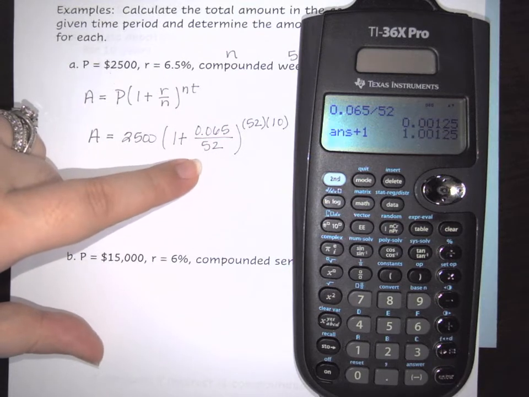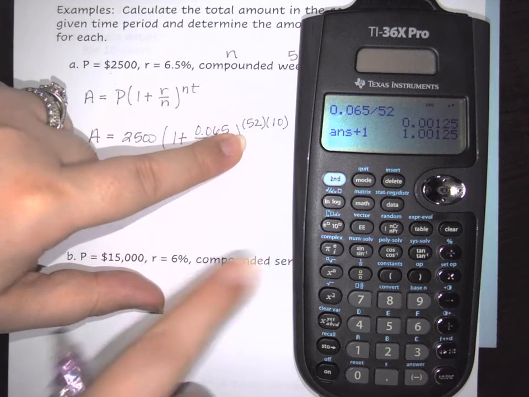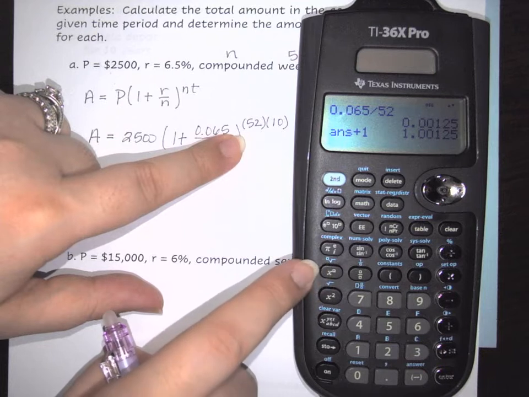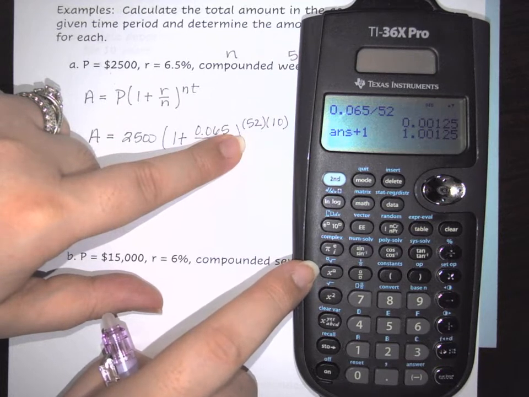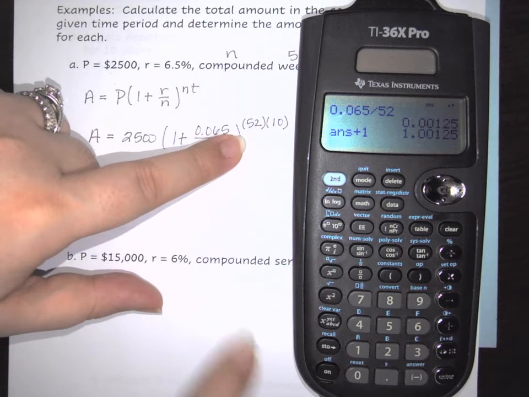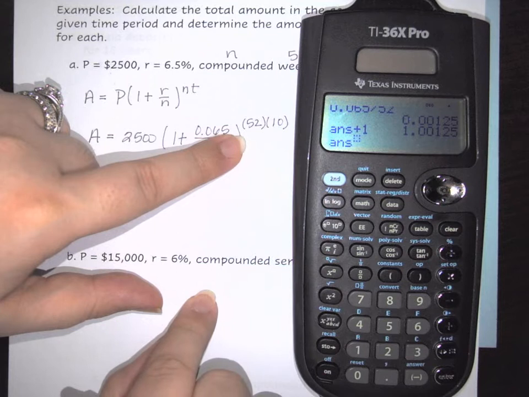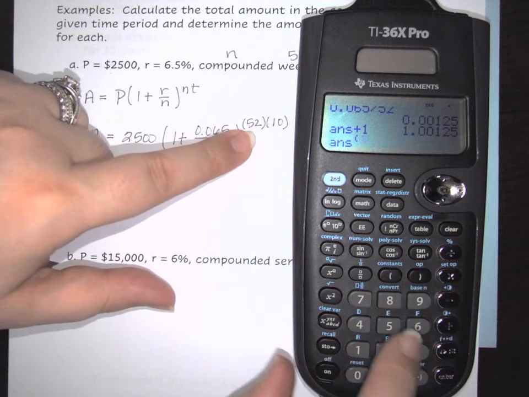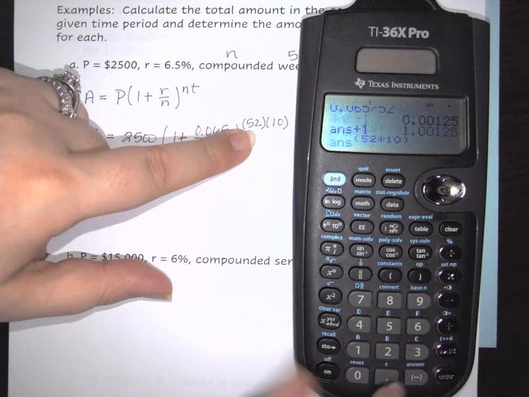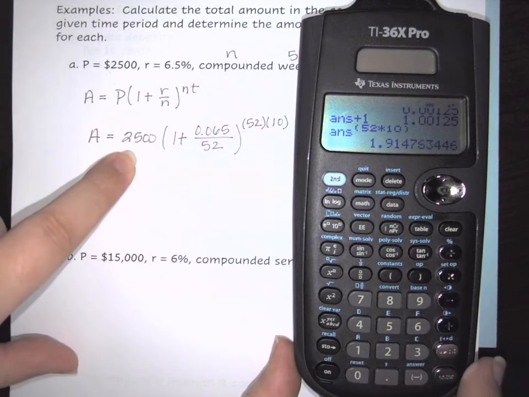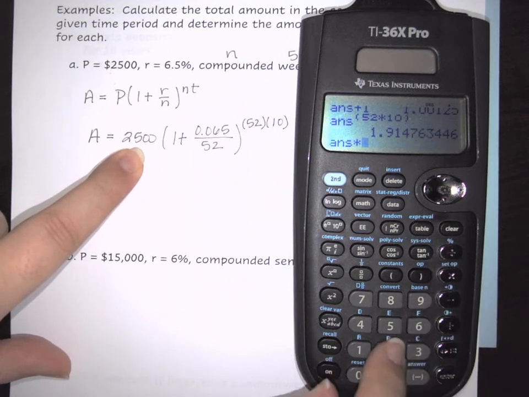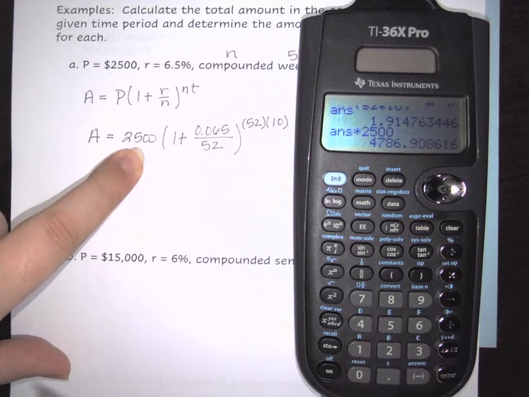Now we're going to take this answer and we're going to raise it. So to do that on this calculator, we hit this button right here that has X to the little box. On some other calculators you could see Y to the little X, or you could just simply see a hat button. So you want to use your power, so we're going to take answer raised, and because I'm multiplying, I'm going to do 52 times 10 and close it and hit enter. And then I want to multiply that by my 2,500.